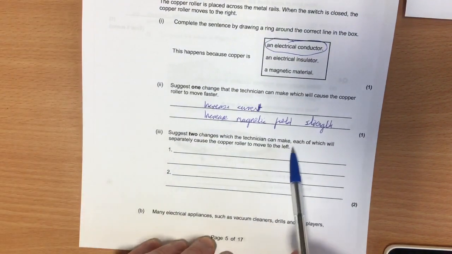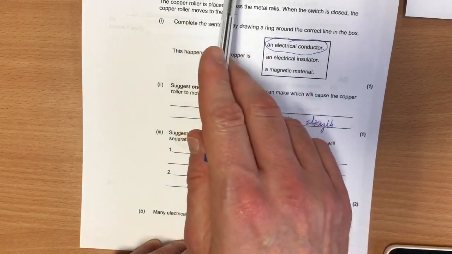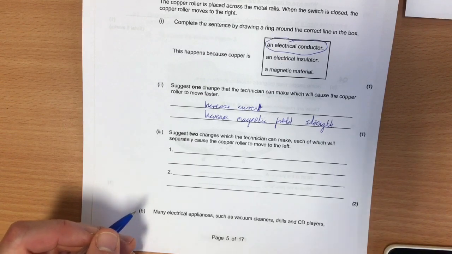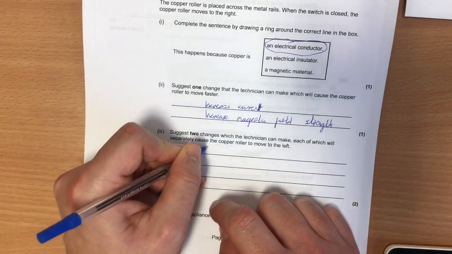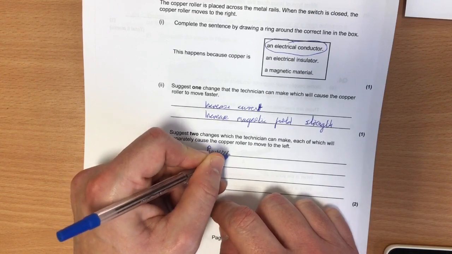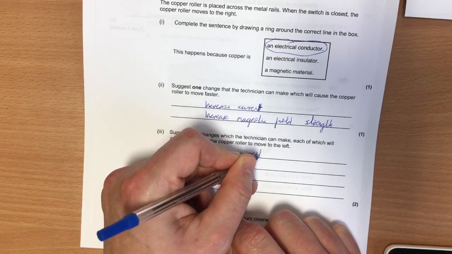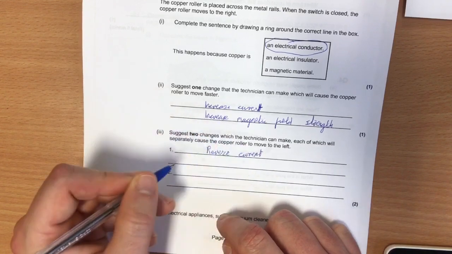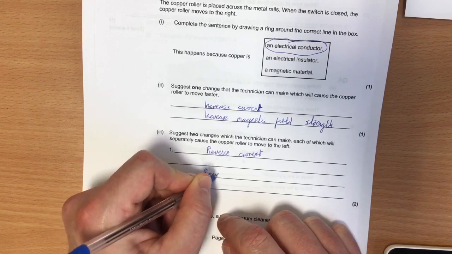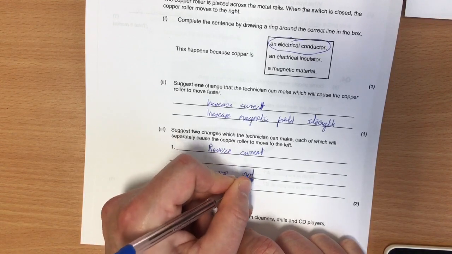Suggest 2 changes the technician can make, each of which will separately cause the copper roller to move to the left. So now we're just reversing the direction of the force, just like in questions 1 and 2. So, just like in those, it's reverse current. Or you could reverse the direction of the magnetic field. So we could reverse the poles of the magnet.